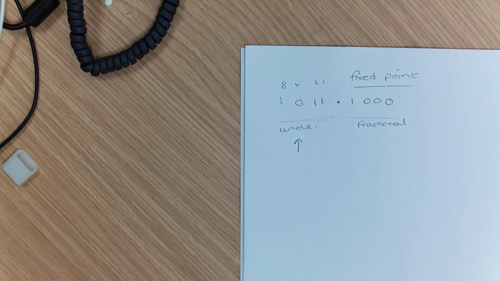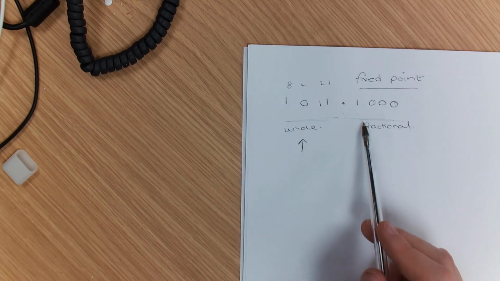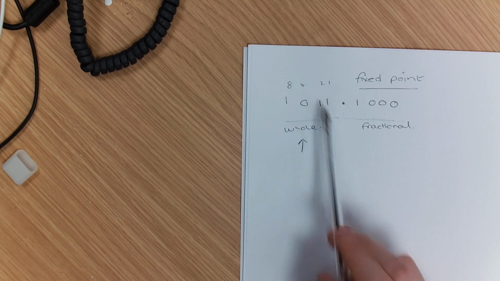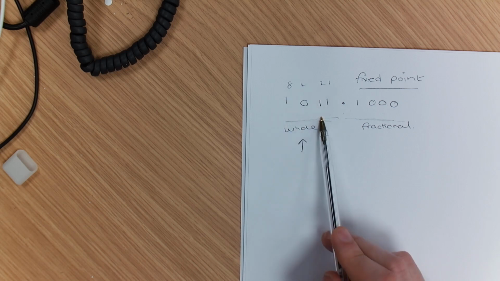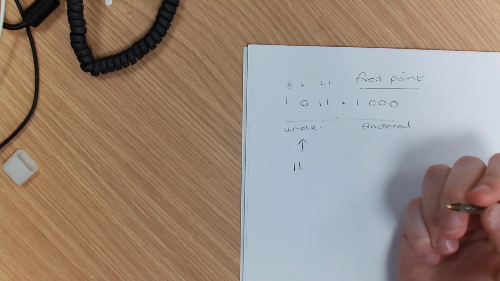Notice it says you only need 2's complement with floating point. This isn't floating point, so 2's complement doesn't apply here. So what's this number going to be? That is 11, yeah.